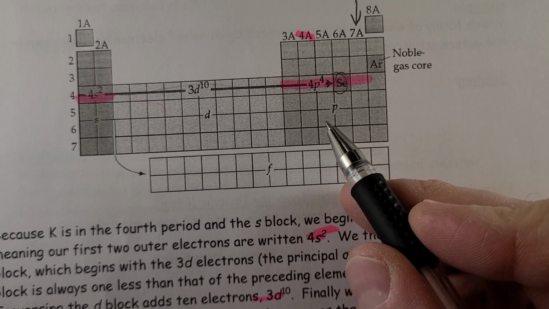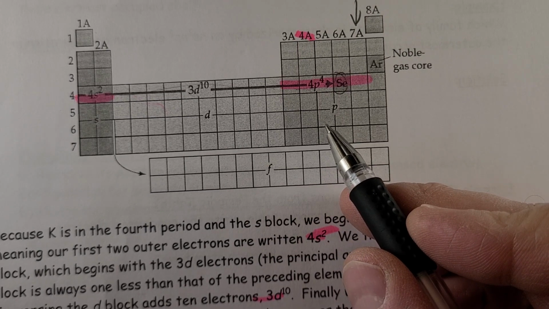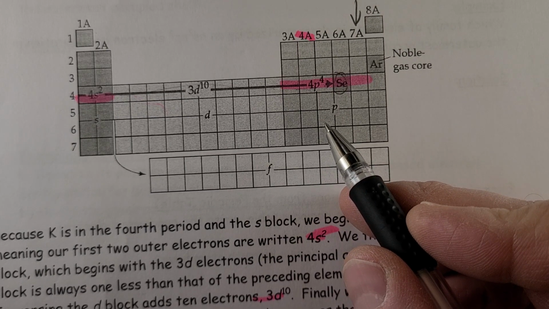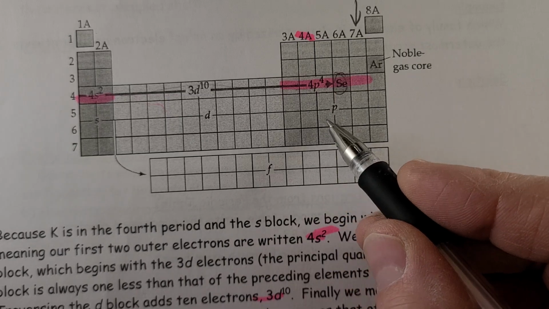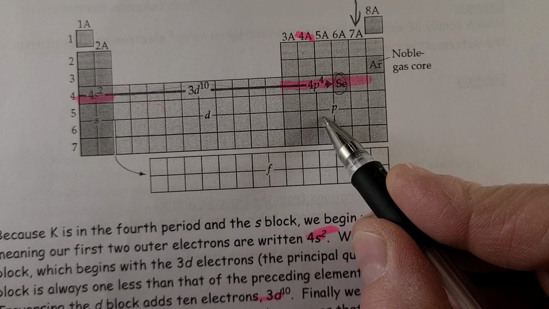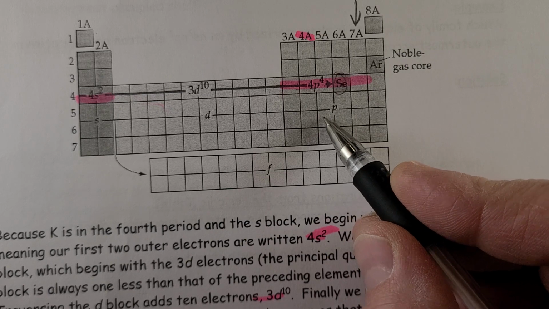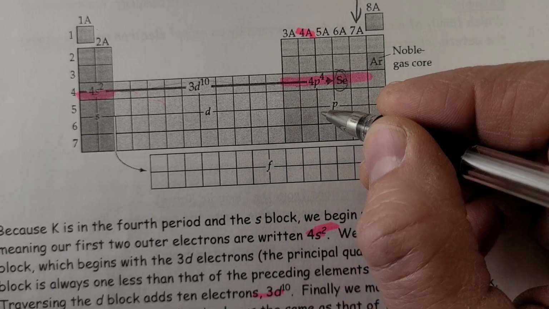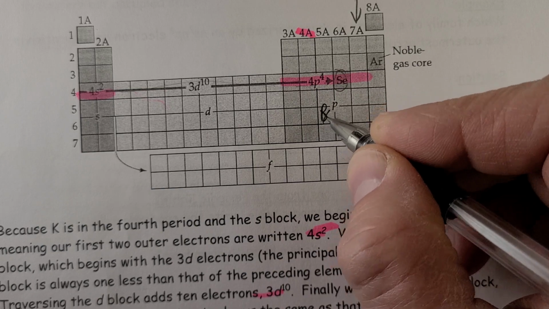Now, I just have this miniature periodic table in front of me here. So it would be right here, I believe. Let's just double check here. 1, 2, 3, 3 down, 3 over. 1, 2, 3, 1, 2, 3. Yeah, so it's right here. This is where bismuth is.